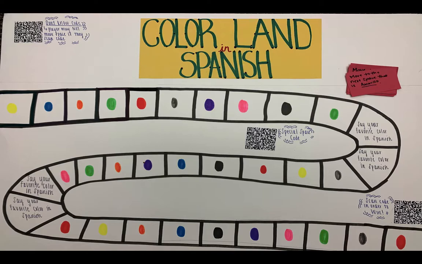If they don't know the color, they can scan the QR code that says "Don't Know Code" in the upper right or left hand corner. If they scan it, it will help them know the color and learn the color, but they are not allowed to go on to the next space. They have to stay where they are until their next turn. So that gives a penalty for them if they use the QR code. We put that there so students wouldn't want to use it and they would want to know their Spanish colors, and it would help them learn their Spanish colors without having to cheat or go look it up all the time.